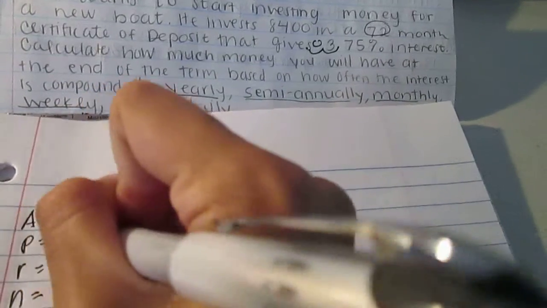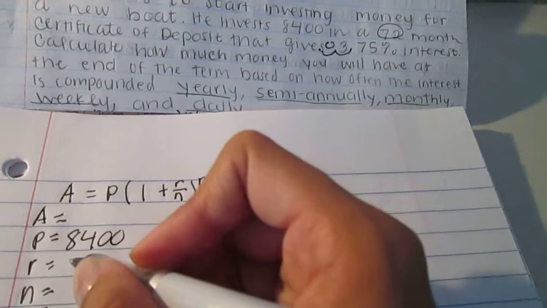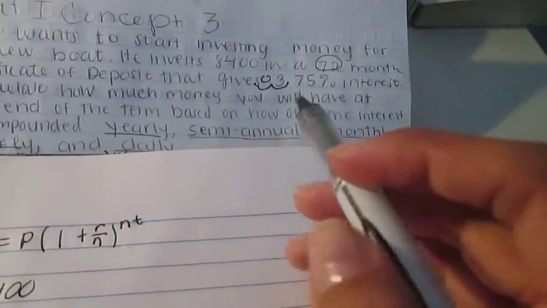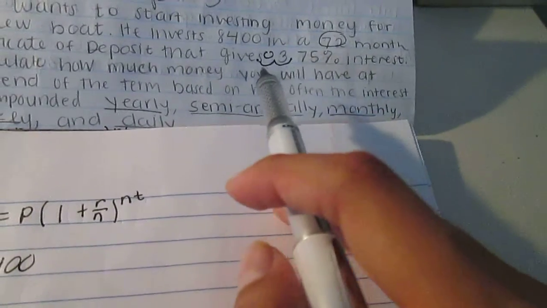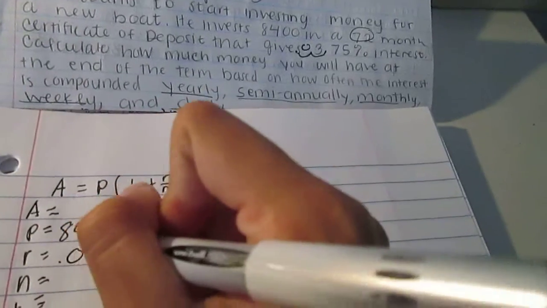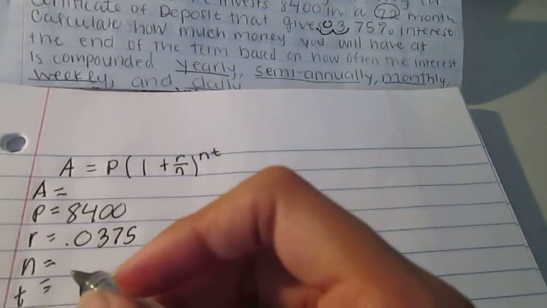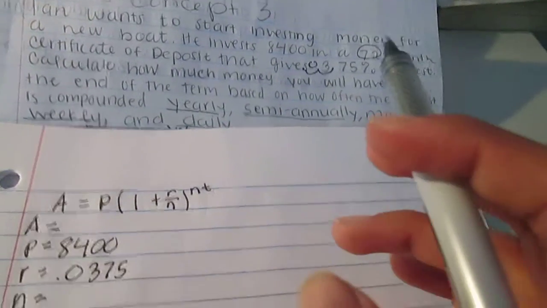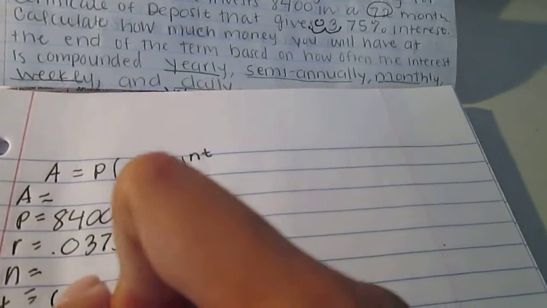So the principal amount was 8,400. The rate is 3.75%. We moved the decimal over to 0.0375. Our time, 72 months. So if we divide 72 by 12, that's 6 years.